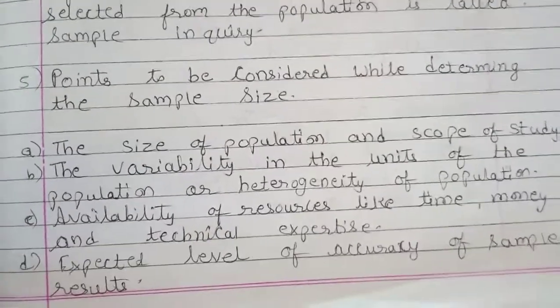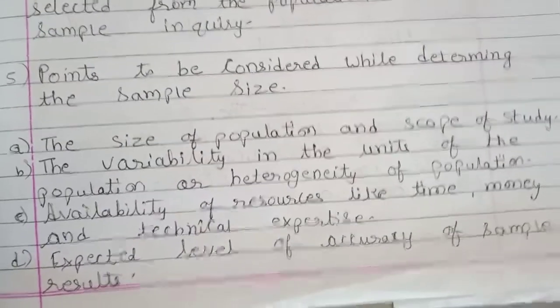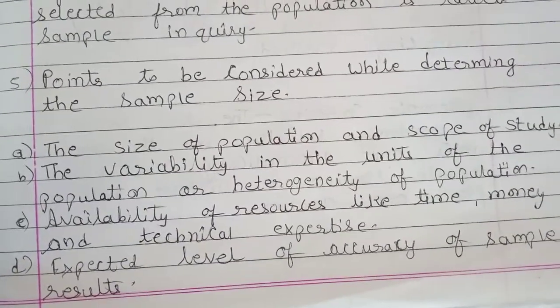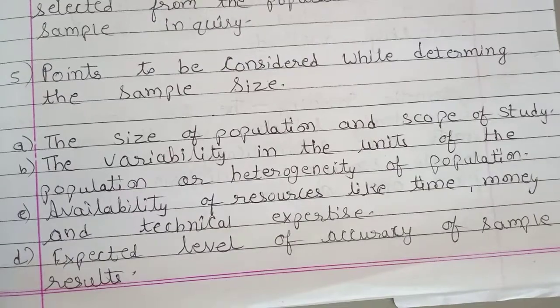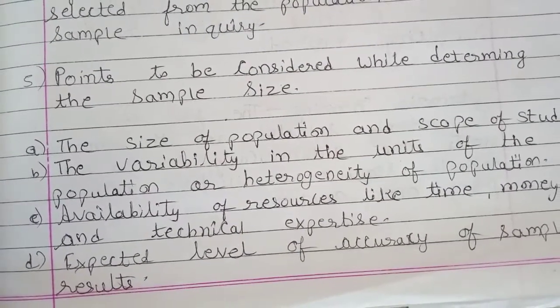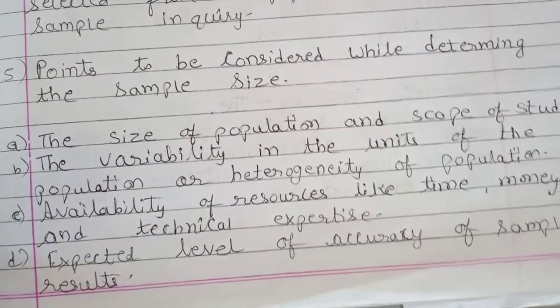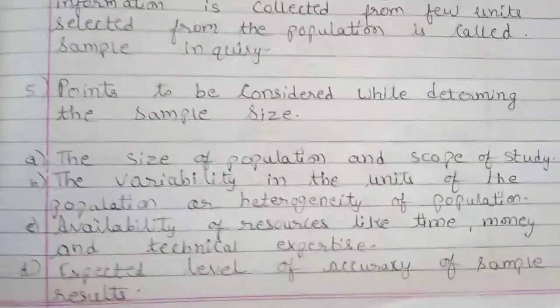Now it is not possible to check each and every unit of the population, right? So the procedure of selecting some milk for determining the fat in the milk brought by a milkman to the dairy, or checking the blood sample of few patients suffering from a particular disease to detect the cause of the disease, are some examples of sampling.